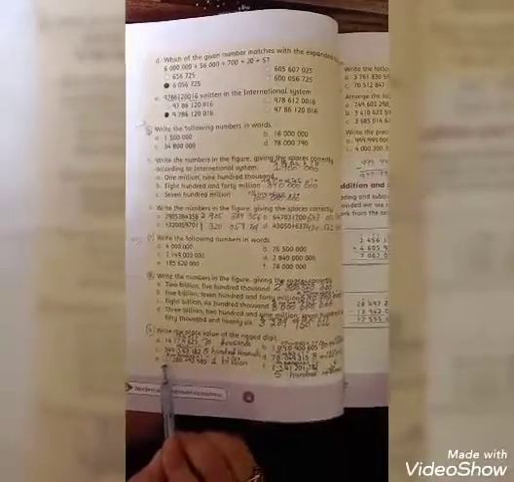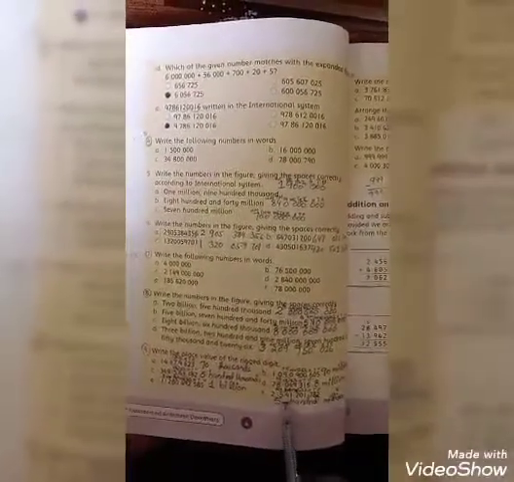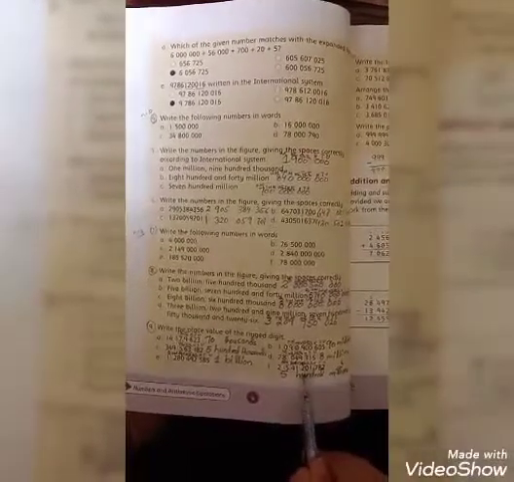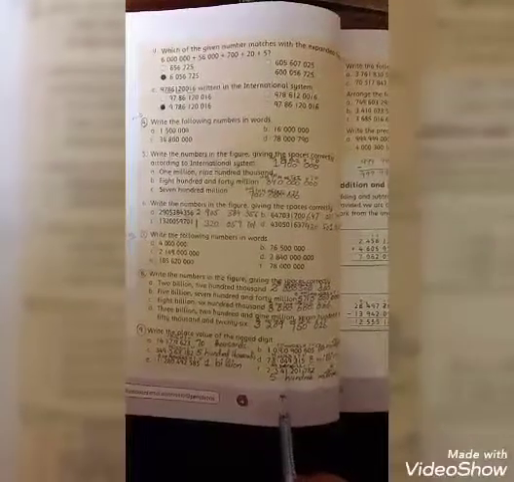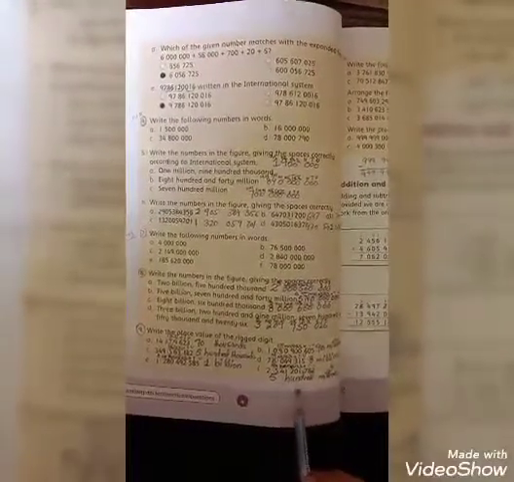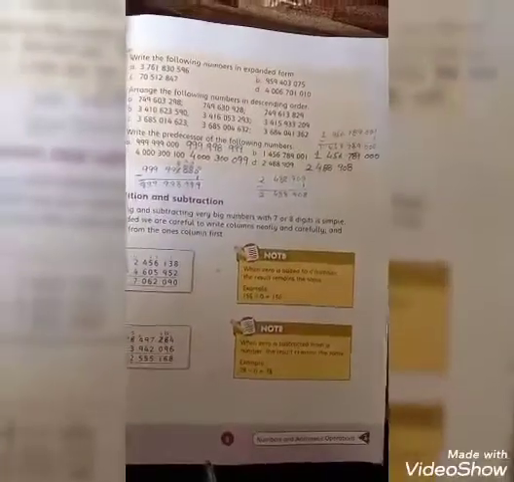The place value of the ringed digit 1 is 1 billion. Last, part F, the ringed digit is 5: unit up to 100 million. The place value of the ringed digit 5 is 500 million.